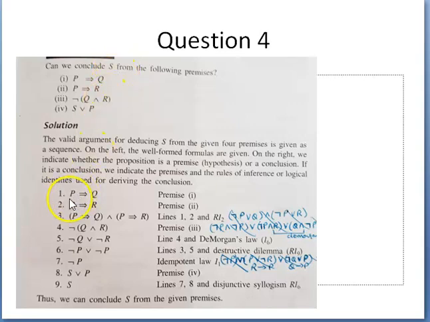Originally we are given P implies Q is true, P implies R is true. We can combine these two using the identity given in RI2, that is the conjunction rule: if both are true, their conjunction will also be true. So we have P implies Q and P implies R. Then we will take another premise.